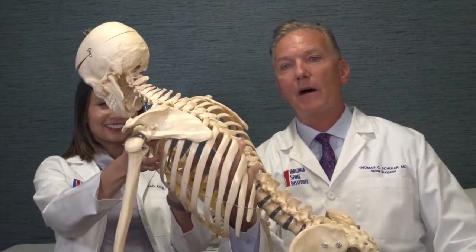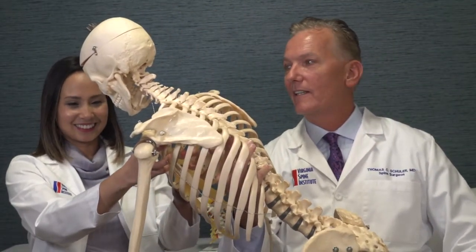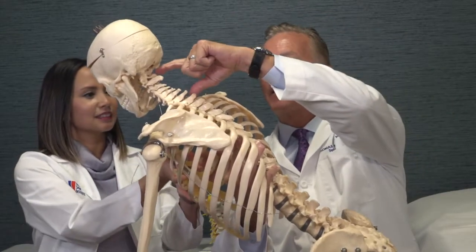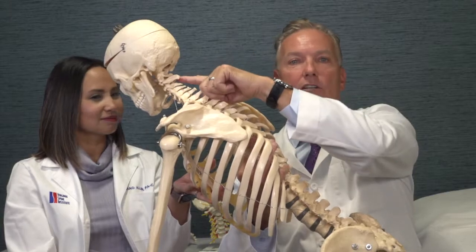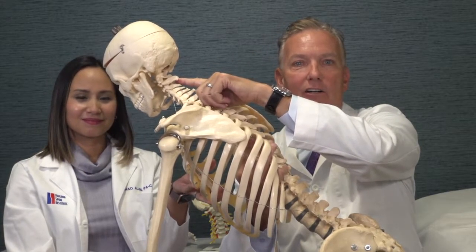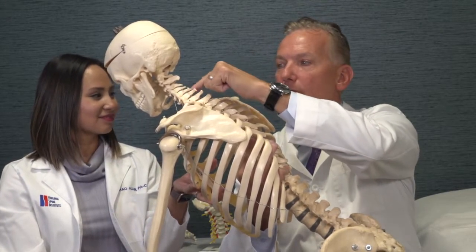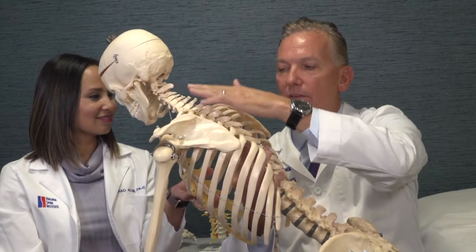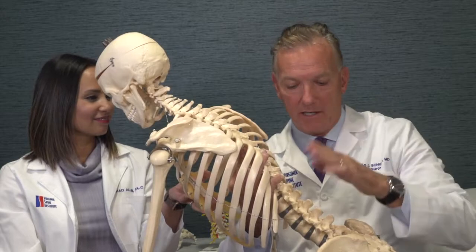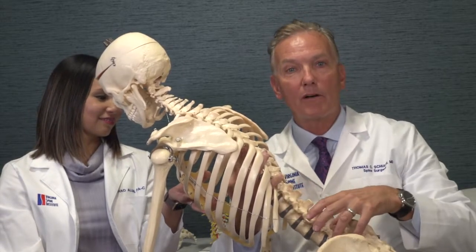This is a model of a skeleton that we can see. And the neck is this part right here, as we said, between the head and the rib cage. And that's called the cervical spine. And there are 7 vertebrae, those are the bones at each level. 7 vertebrae make up the cervical spine. This area down here is our thoracic spine, and this is the low back or lumbar spine.